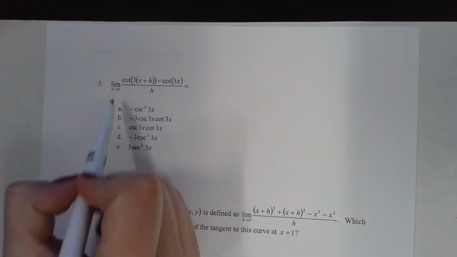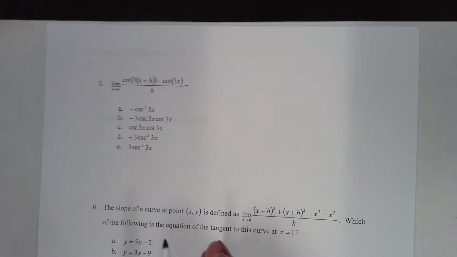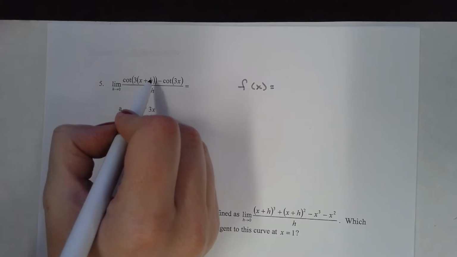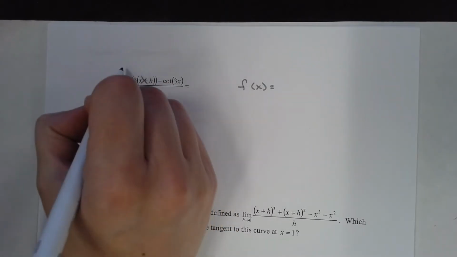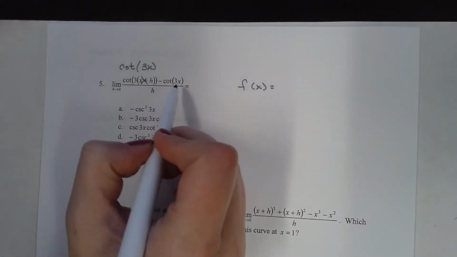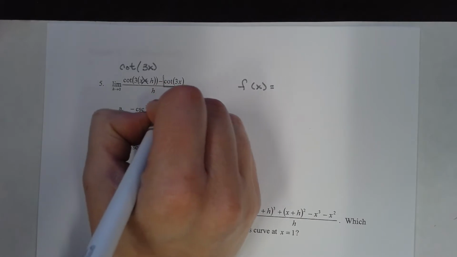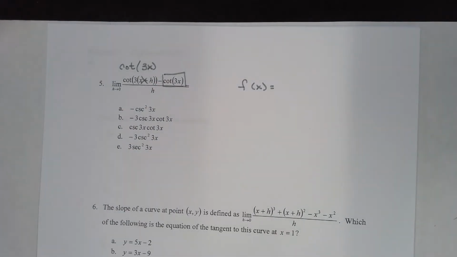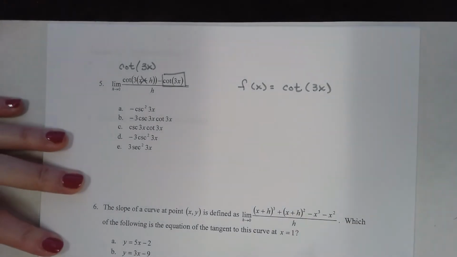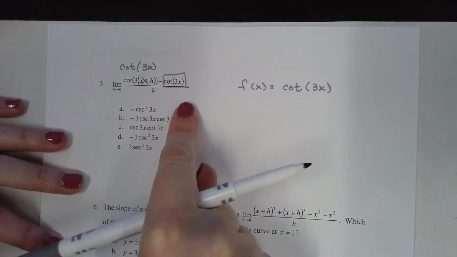Well, I know that the limit as h approaches 0 is a special derivative. So I want to find, can I find f of x so that I can take its derivative? Well, I see that I have an x plus h here. So I can picture that as an x, and I can look at this as cotan of 3x. Or you can look at what comes after the subtraction sign. Now remember, after the subtraction sign is your f of x. So there's two different places you can look, and that's where you can find your function, cotan of 3x. Well, this limit really represents the derivative.